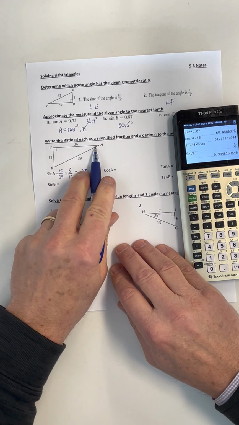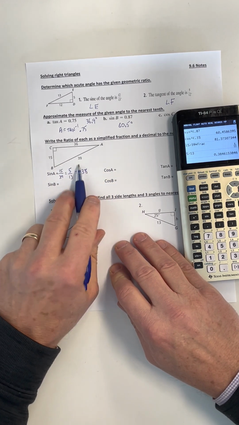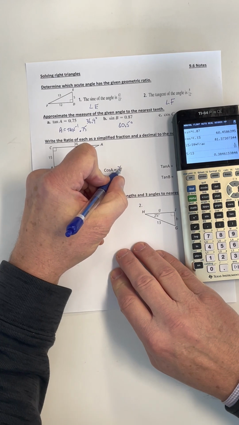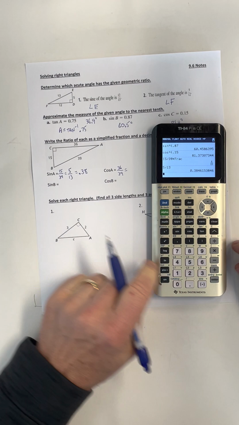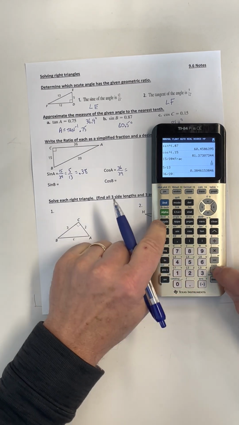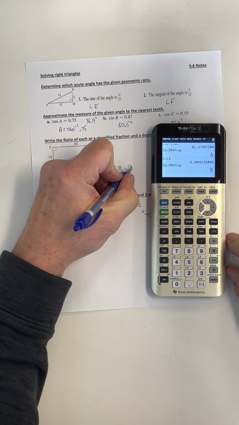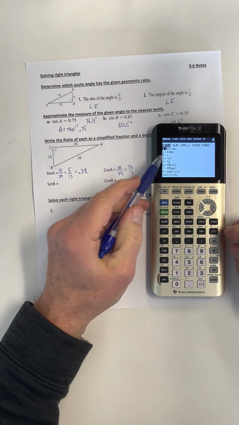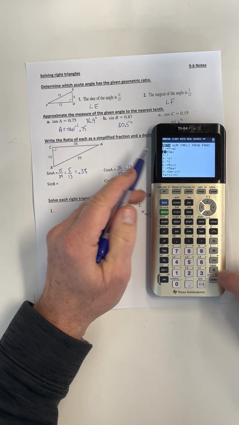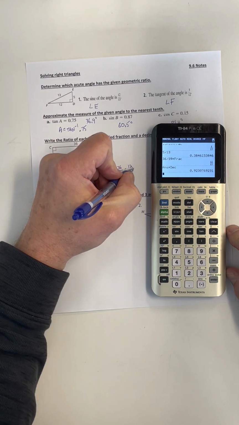The cosine of A. Cosine is adjacent over hypotenuse, so it's 36 over 39, which equals 36 divided by 39, math, enter, 12/13. Which you could divide it out, or you can go back to math, go to the decimal, and press enter, and it'll be 0.92.